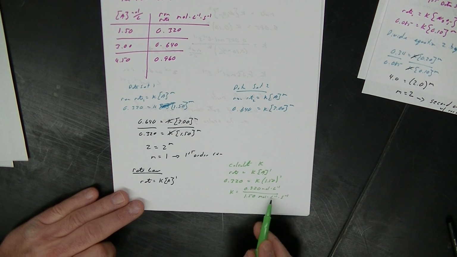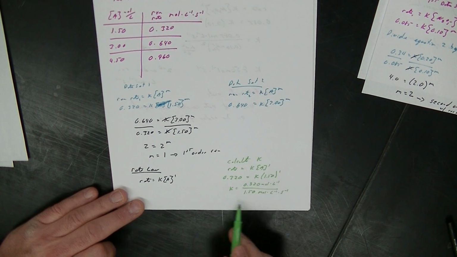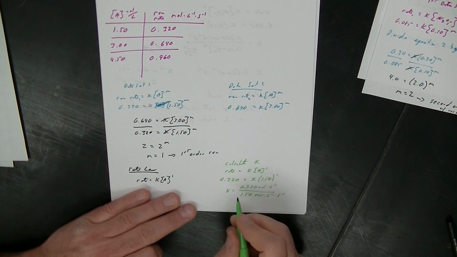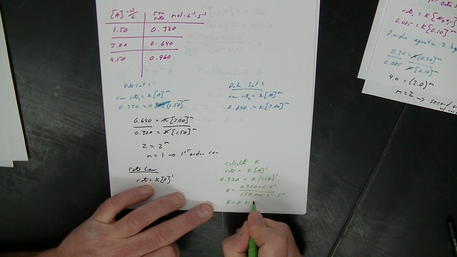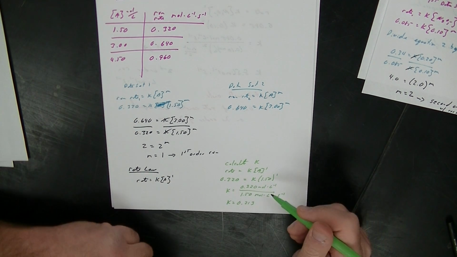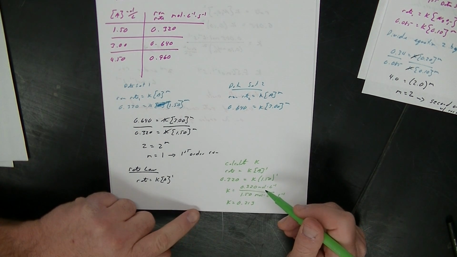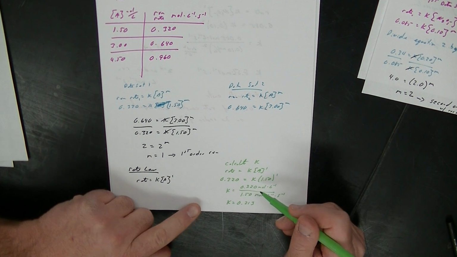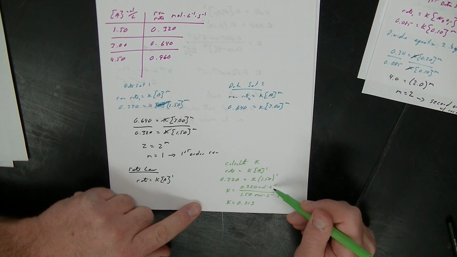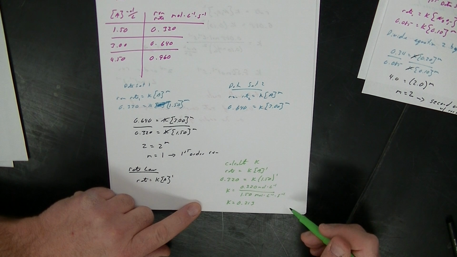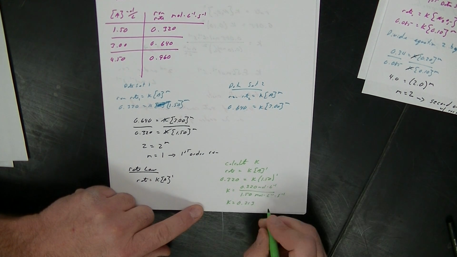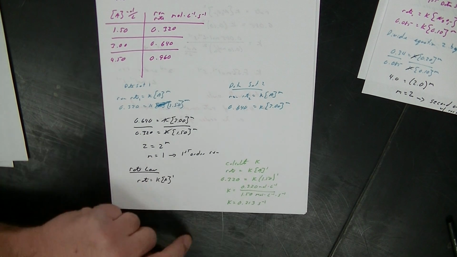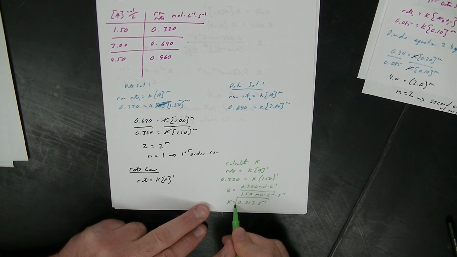So this time we're not squaring because it's only to the first, so it changes this bottom unit, which is going to change our overall unit. When we do the math, K equals 0.213. Our moles cancel out, our liters cancel out, and all that's left is per second. So this is seconds to the minus 1, and that would be our K.